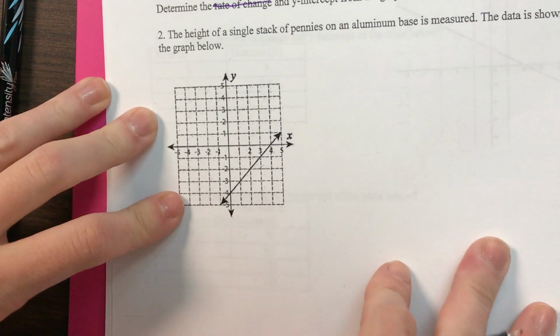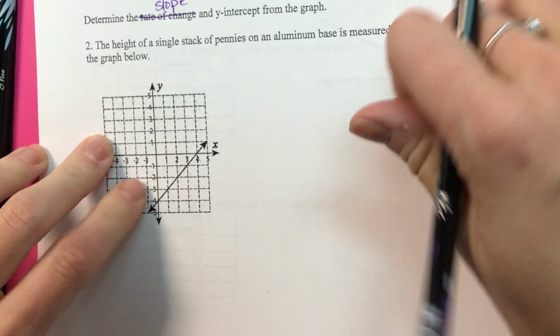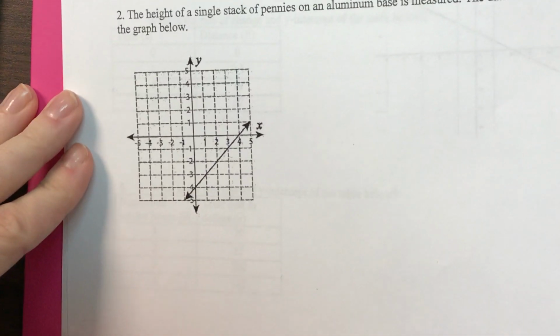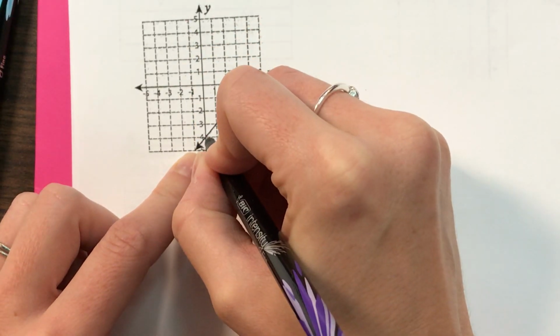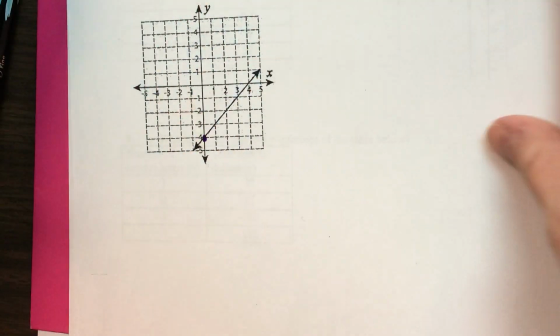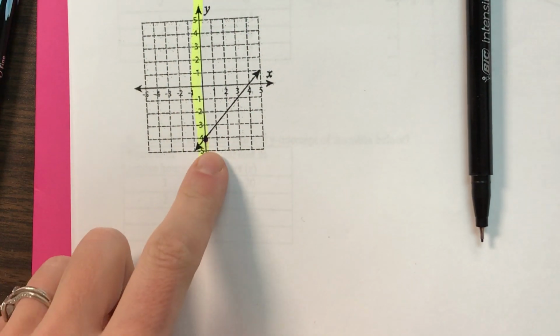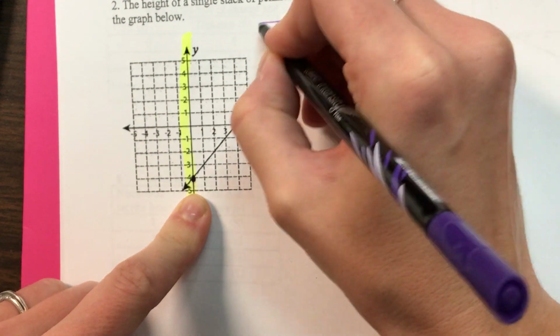Okay, number 2. It doesn't really even matter what the graph is talking about. We are looking for the slope and the y-intercept. So first thing we look for is the y-intercept, and it is right there. That's where it crosses the y, and that is at -4. So my y is -4.